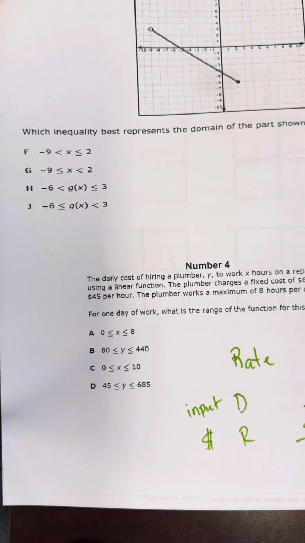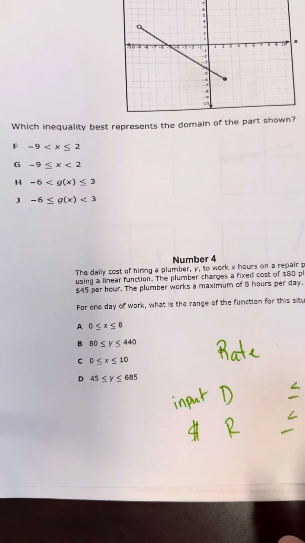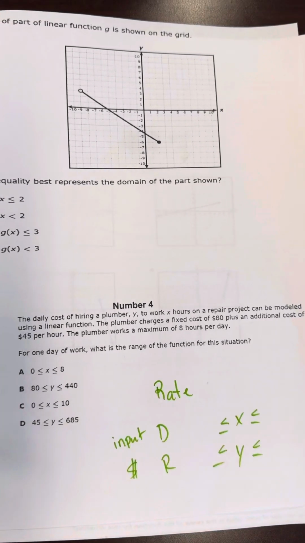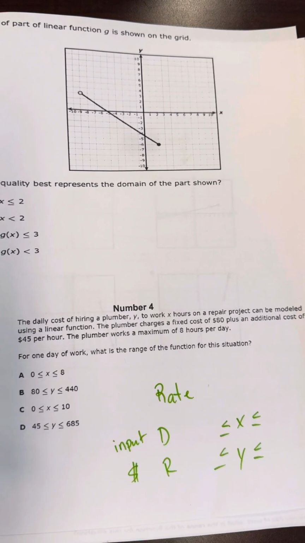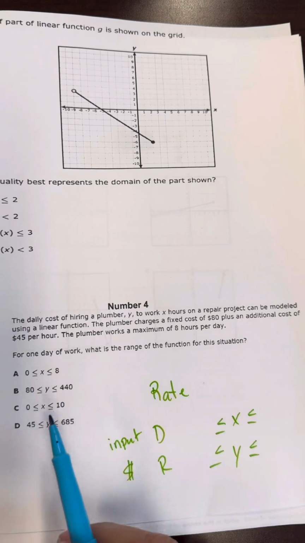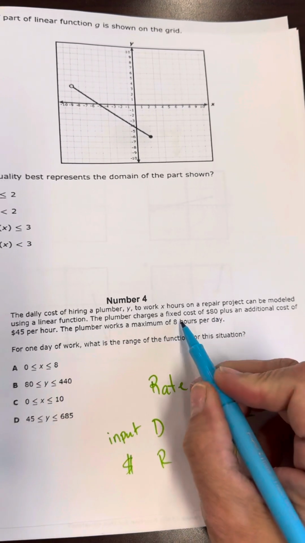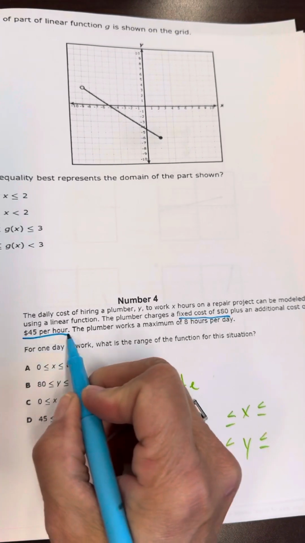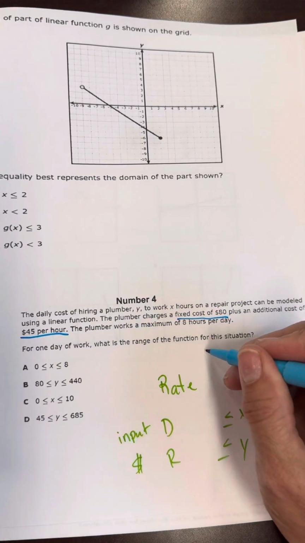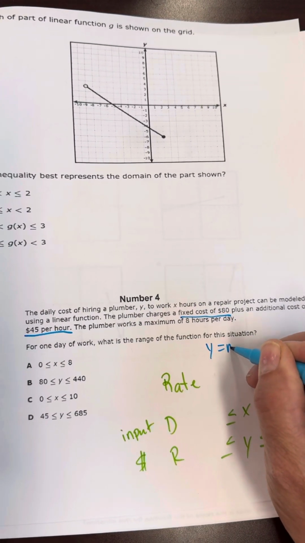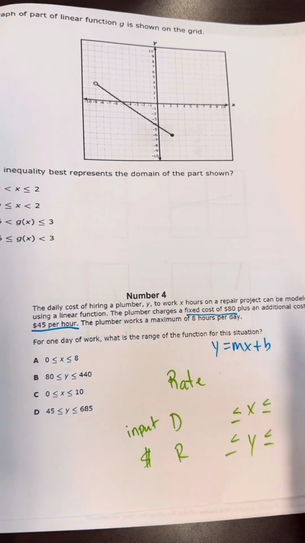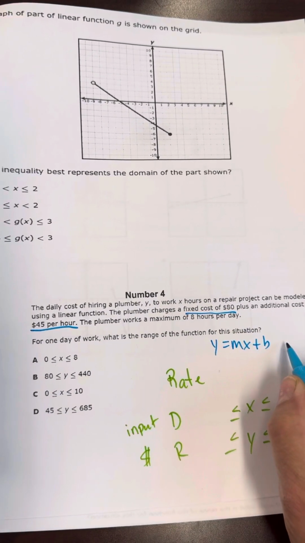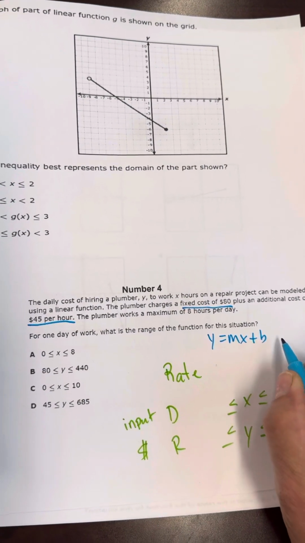And sometimes your rate is going to be an equation like it is in this problem. So your daily cost of hiring a plumber has a fixed cost of $80 and additional cost of $45 an hour. So your equation, y equals mx plus b. Your m is what changes per something.